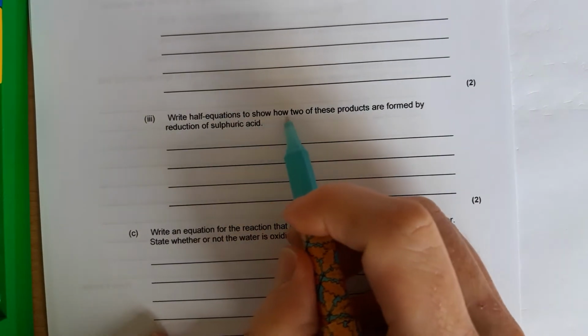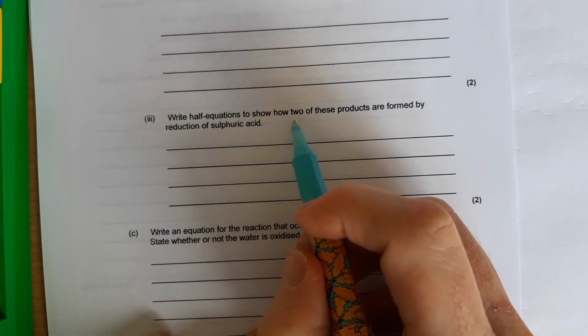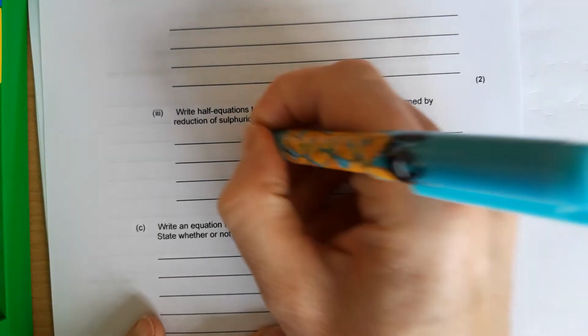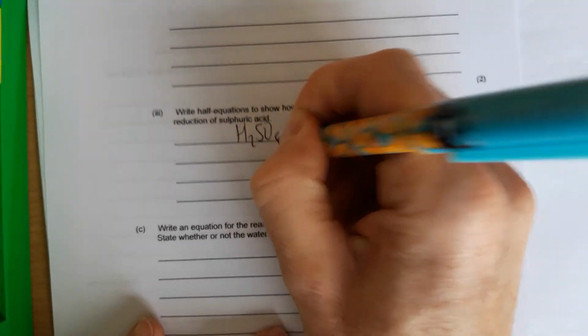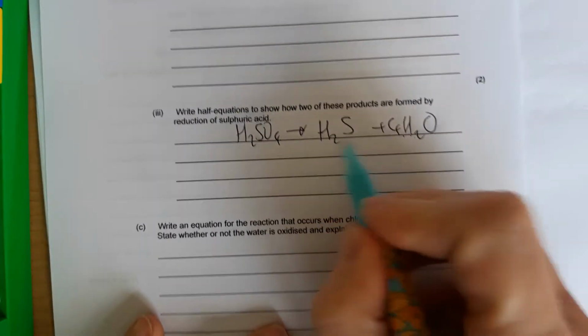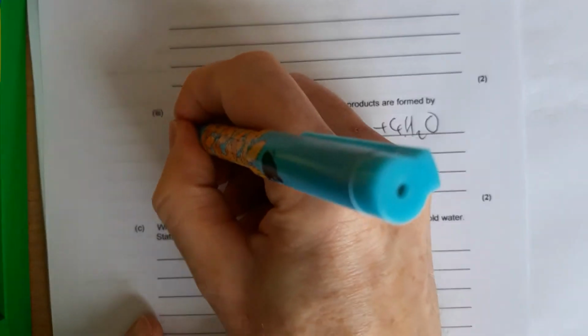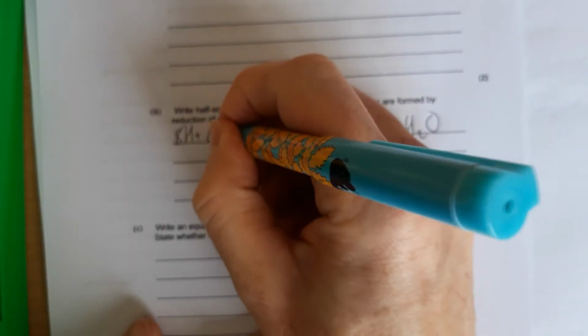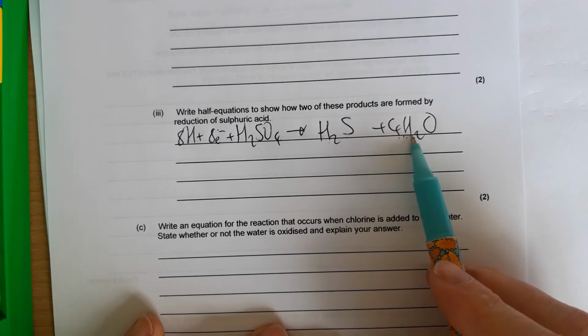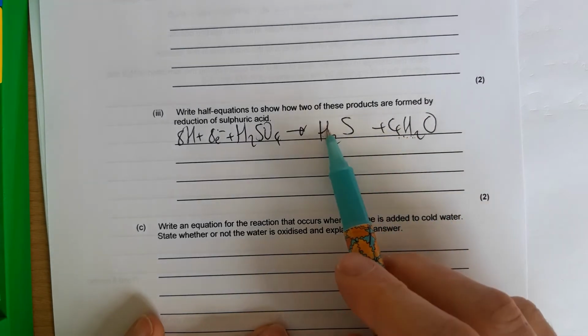Write half equations to show how 2 of these products are formed by the reduction of sulphuric acid. Alright, well I'm going to do eggy smell. Eggy smell is formed from H2SO4. You can then go 4H2O. So you're going to need 8 H pluses and 8 e minuses.